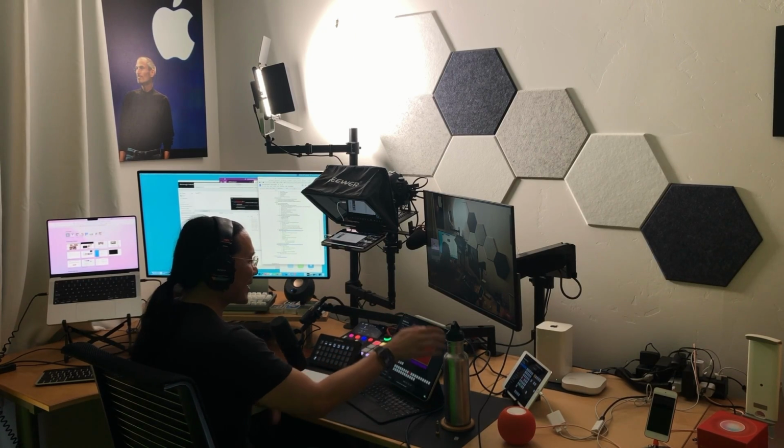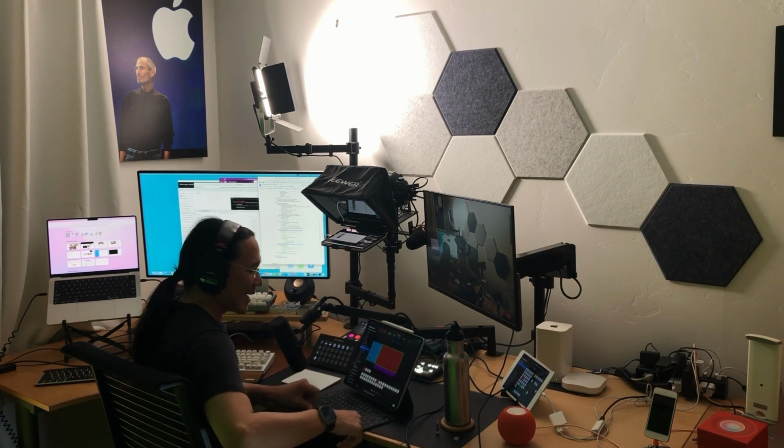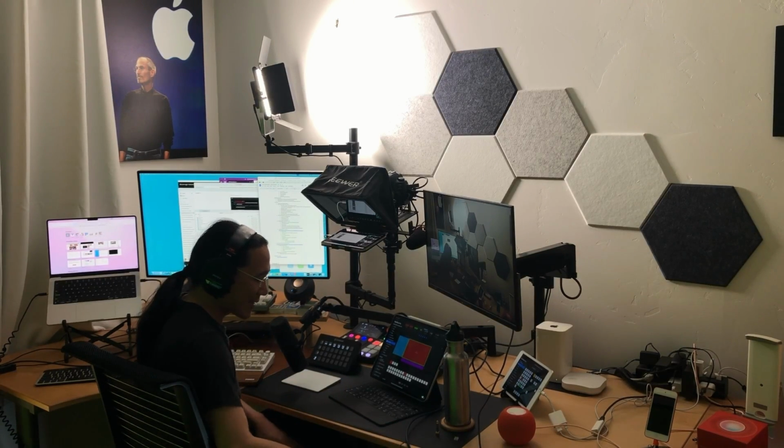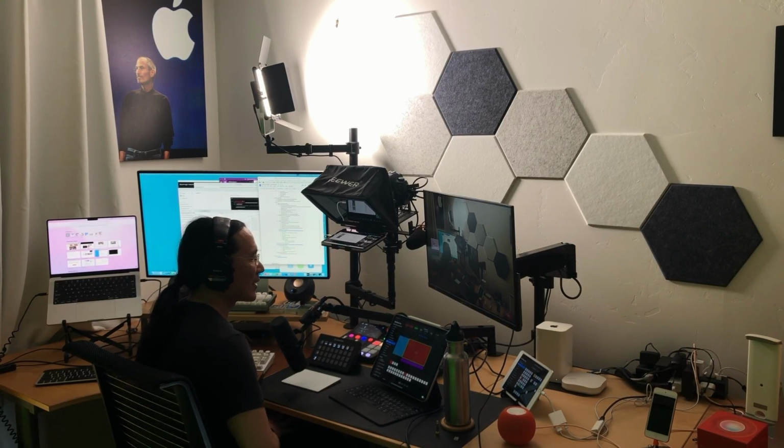So you see my ATEM Mini Pro is kind of hiding back here, and down here, which you can't see in the camera, is my rolling rack case that has the Constellation and all sorts of fun stuff.